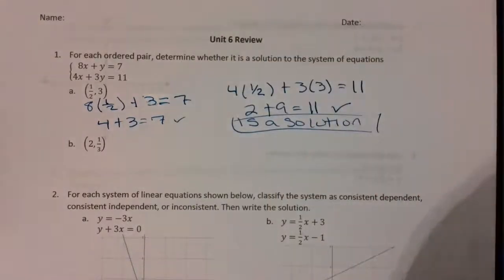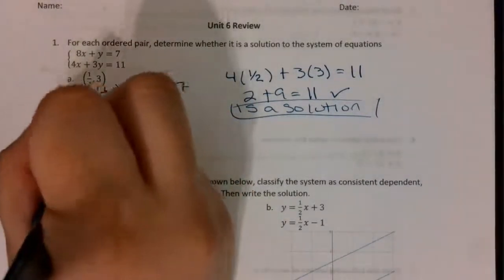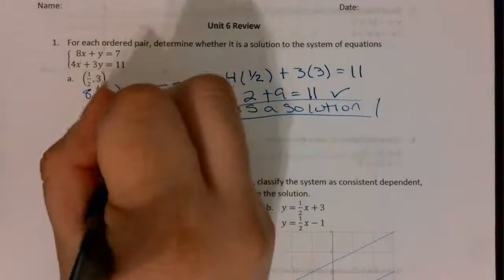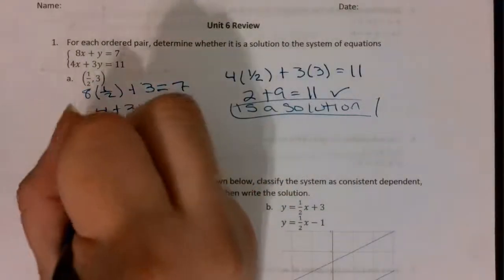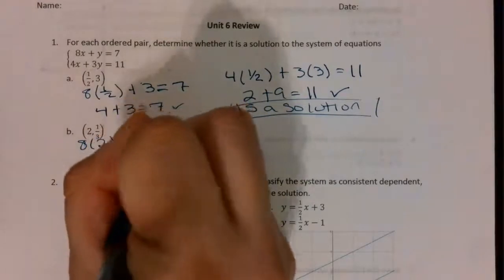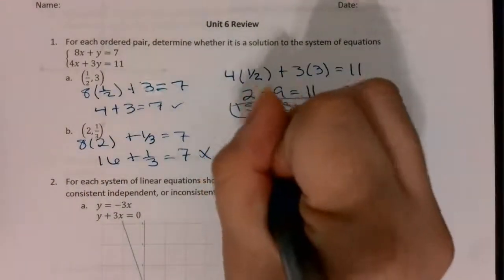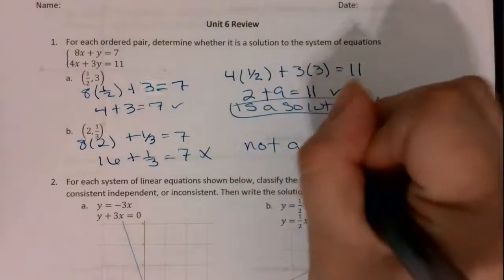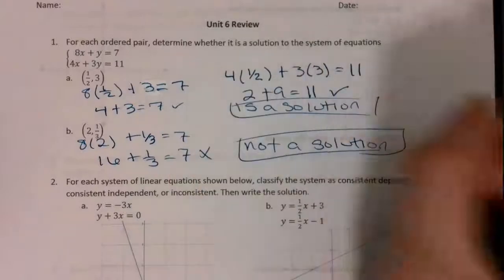For number B, I'm going to do the same thing. I'm going to go ahead and plug them in. I have 8 times 2 plus 1/3 equals 7. 8 times 2 is 16 plus 1/3 equals 7. Definitely not going to work. Not a solution. I don't even need to check the second one if the first one already doesn't work.